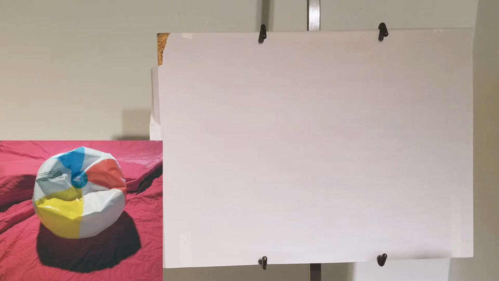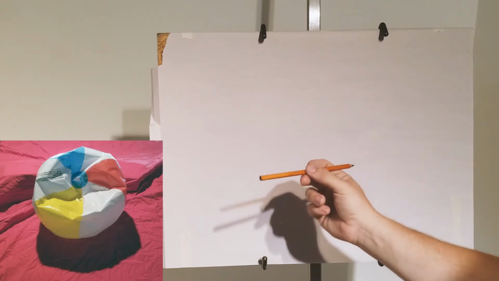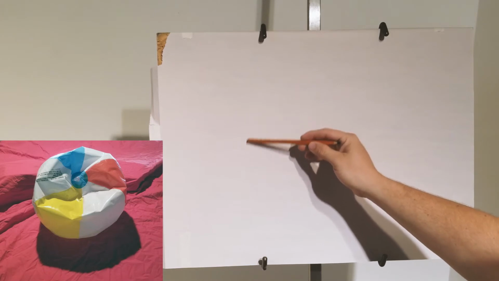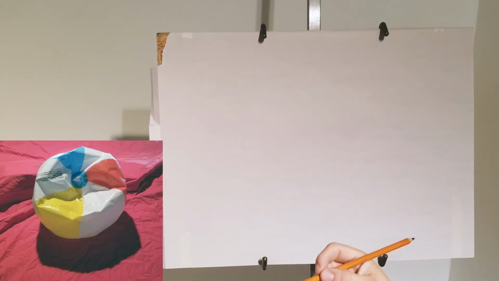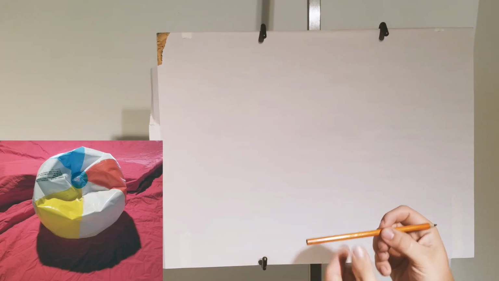Looking at this object, even just for a split second, I can tell that it is a little bit wider than it is tall, right? One good way to measure that would be to hold your pencil in front of you, put your pencil up to the far left edge of your object, and then move your thumb to where the edge of your thumb is on the far right side of your object, right?